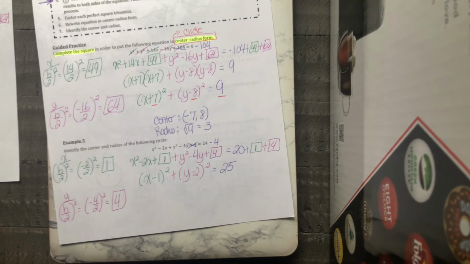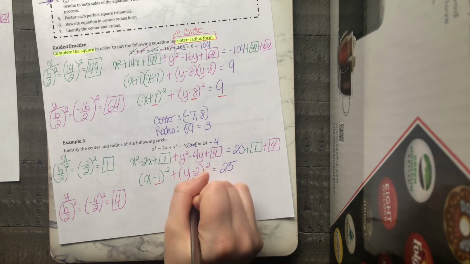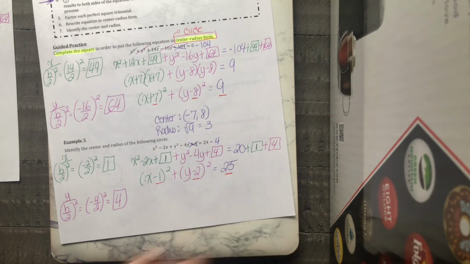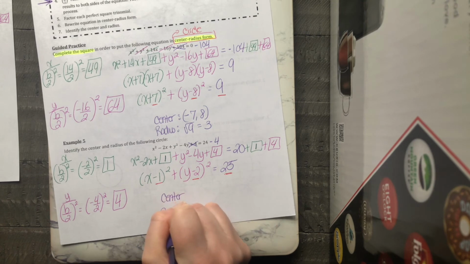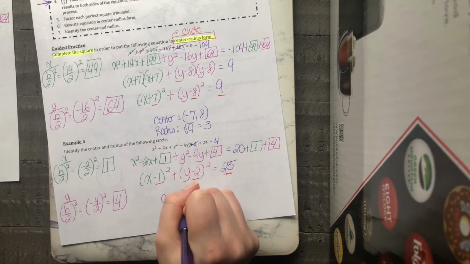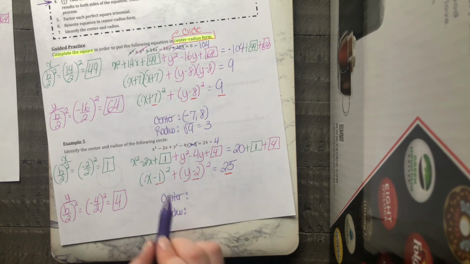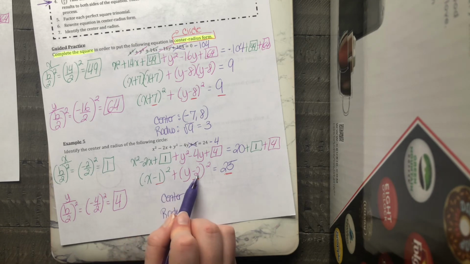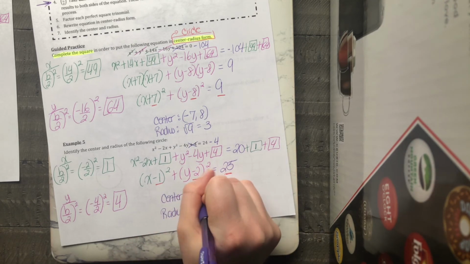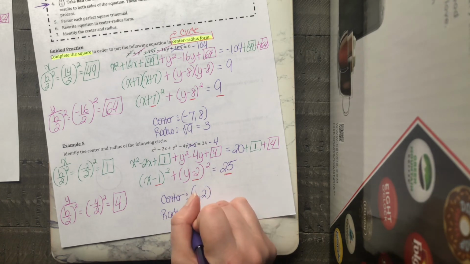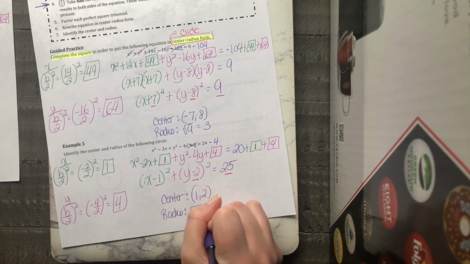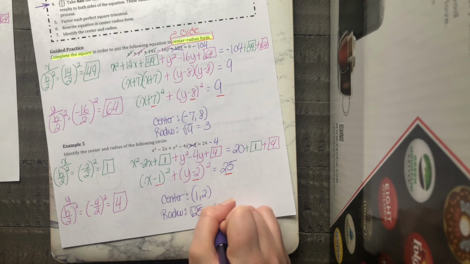And now I'm done. I have my center radius form. And now I can go ahead and fill out those final answers. So my center and my radius. Okay, center is going to be +1, +2, because I switched the sign. And my radius isn't 25, it's the square root of 25. And you guys got it, which is 5.